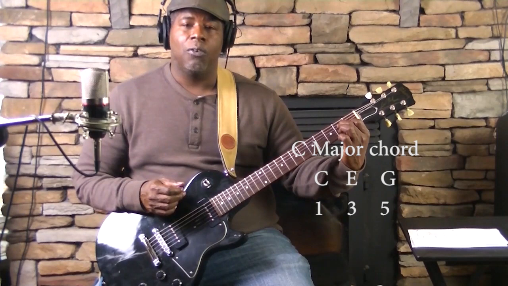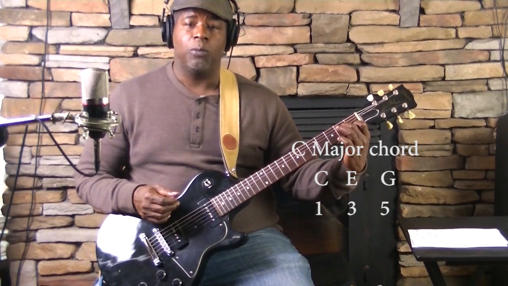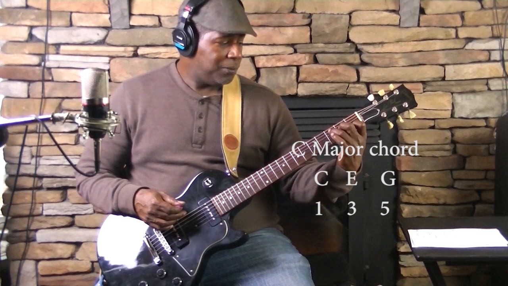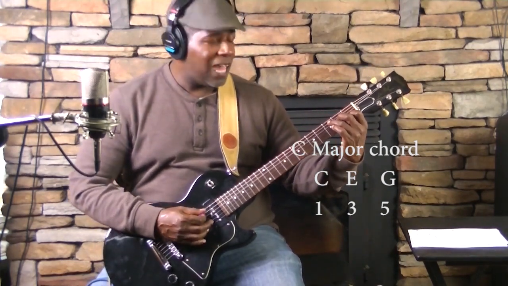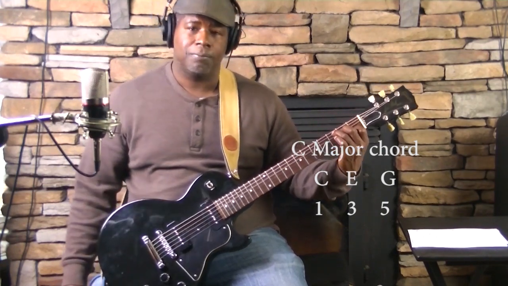However, we only have 1 C note. So what I'm going to do is add the note C that's on the 3rd fret of the A string. And I'm going to reach up with my ring finger to get that. And when we do that, we have a 5-string C major chord.